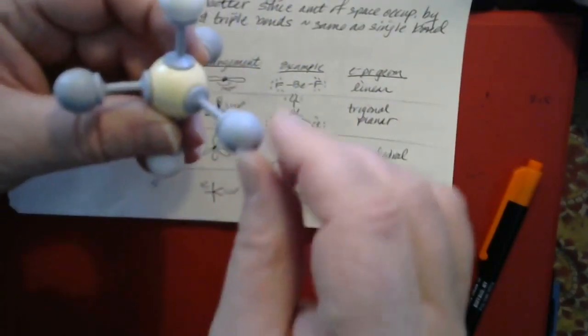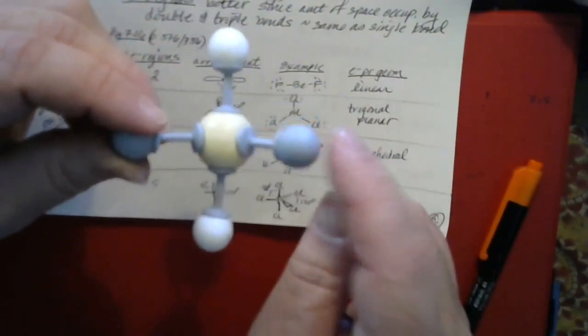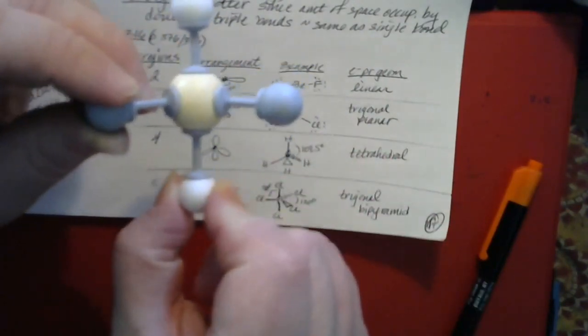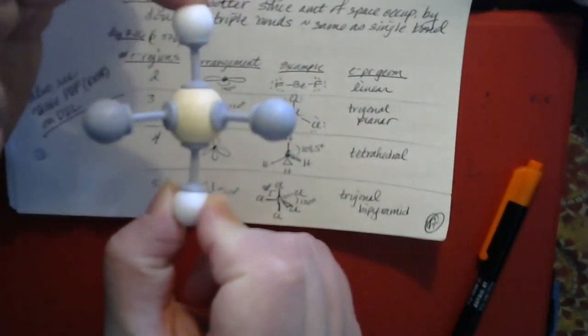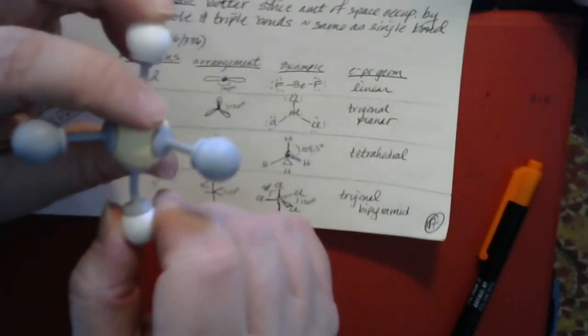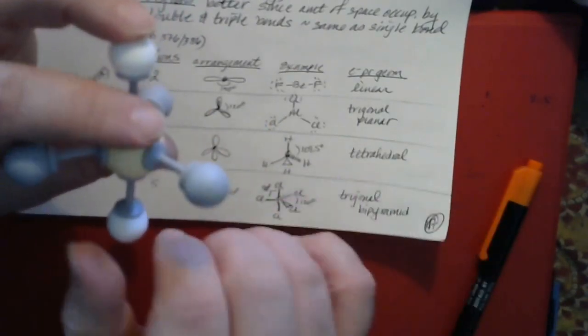Okay. And so these positions, the equatorial positions where I have the gray spheres, have more space than the axial positions where I have the white spheres. And that's going to make a difference later on because, as we already said, lone pair electrons occupy more space than bonding pair electrons.